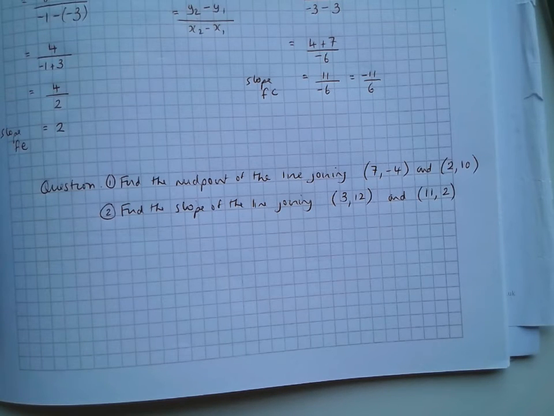So don't forget to label your points. Make sure you write down the formula, that you substitute the points into the formula, and that you get your answer. And your answer for midpoint will be a point. Your answer for the slope will be a fraction or a whole number.